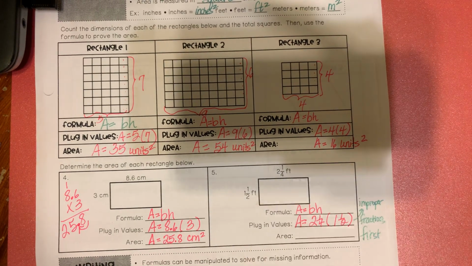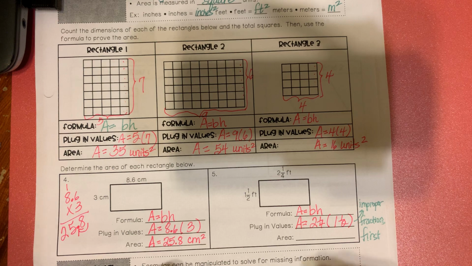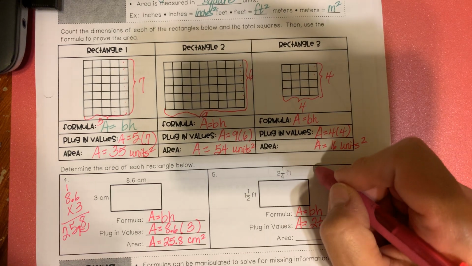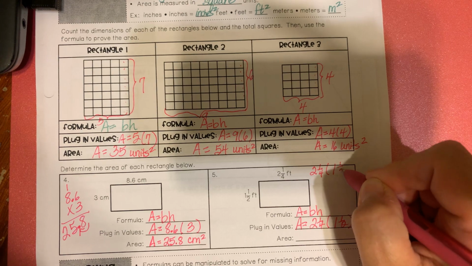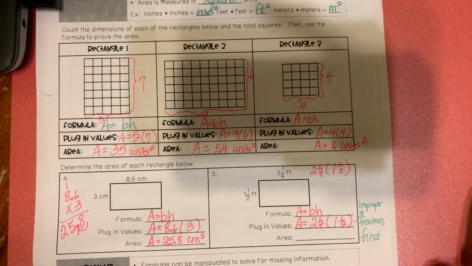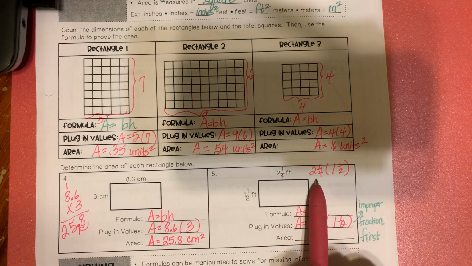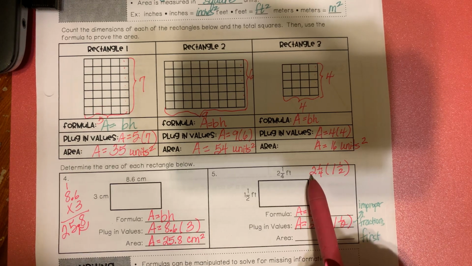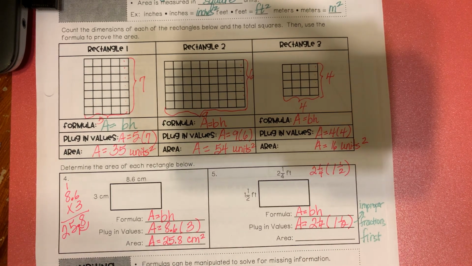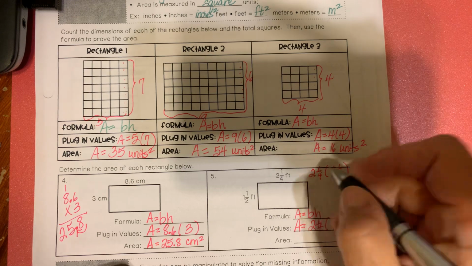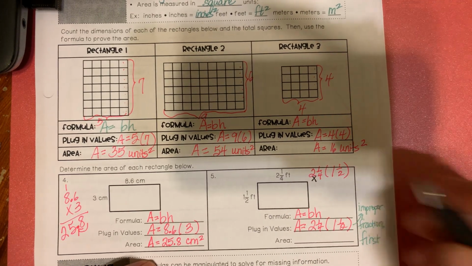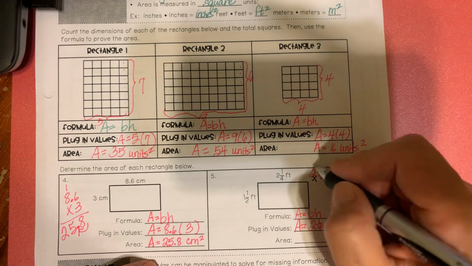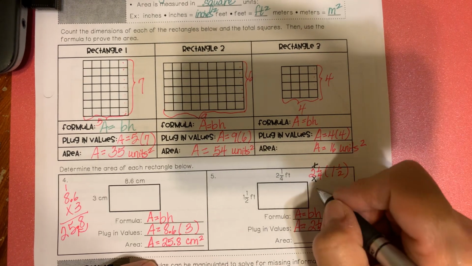Okay, so I'm going to do 2 1/4 times 1 1/2. I'm going to do it up here. To make it an improper fraction, you multiply the denominator times the whole number. So we would do 4 times 2, which is 8, plus 1 is 9. So that's 9/4.